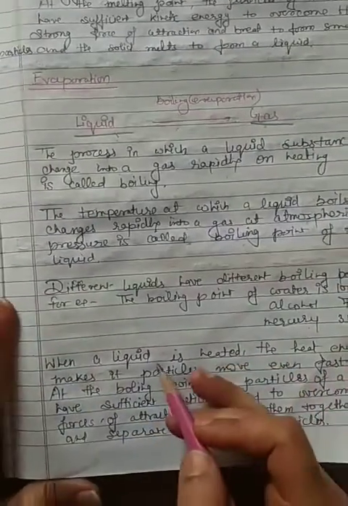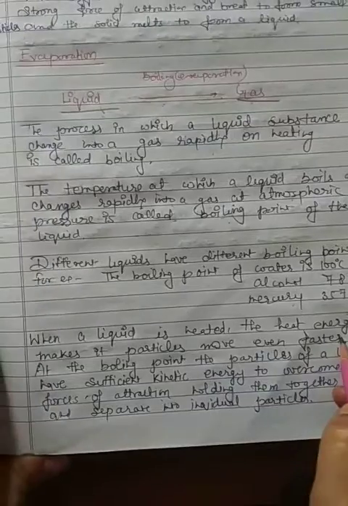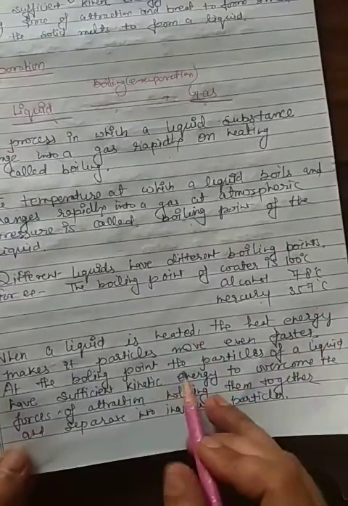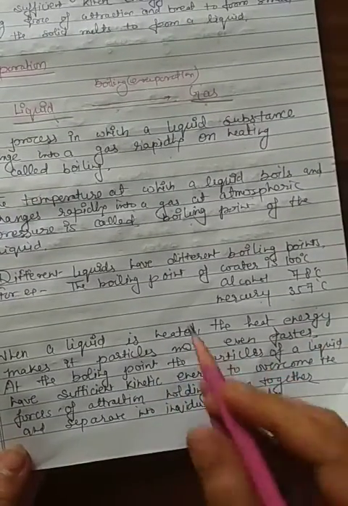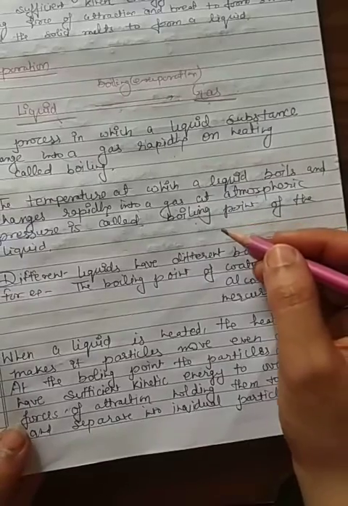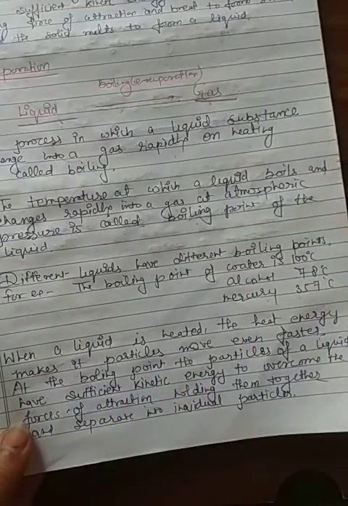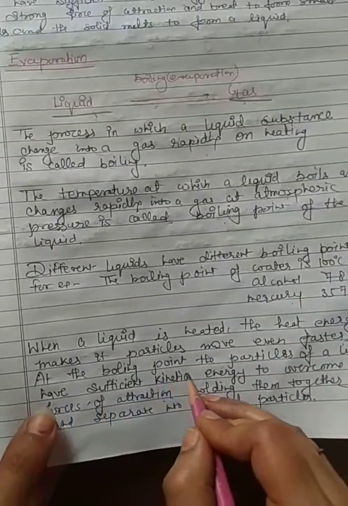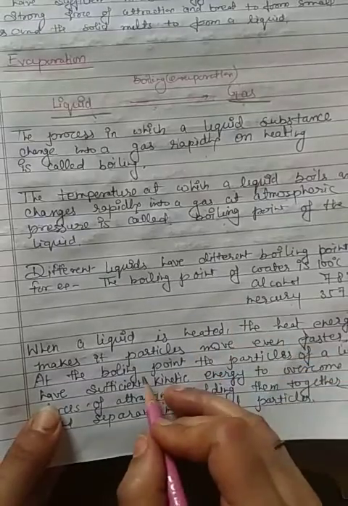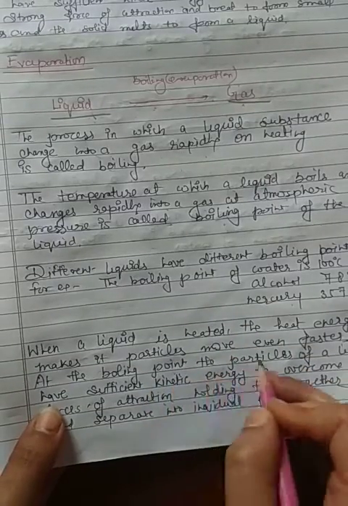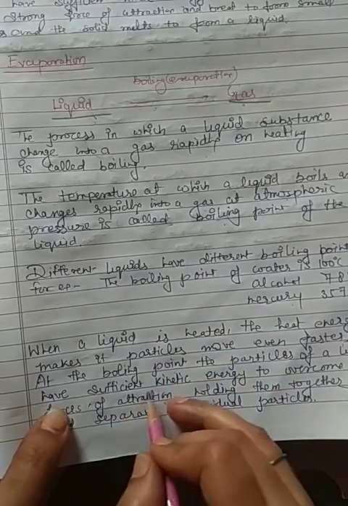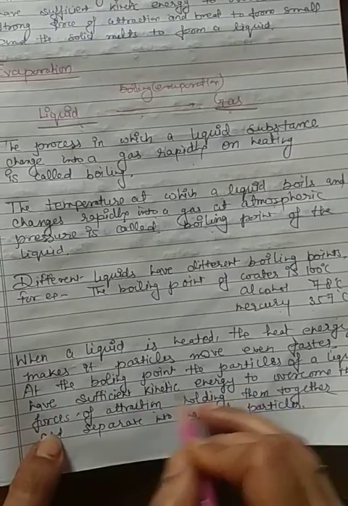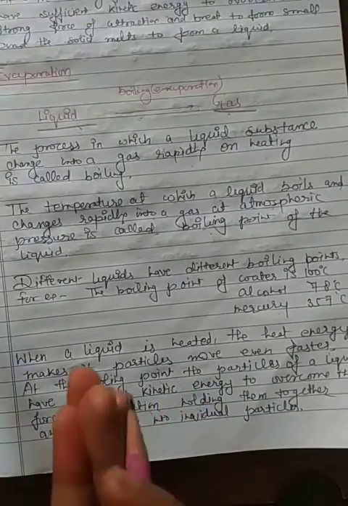When a liquid is heated, the heat energy makes its particles move even faster, and the force of attraction decreases. At the boiling point, the particles of that substance have sufficient kinetic energy to overcome the force of attraction.